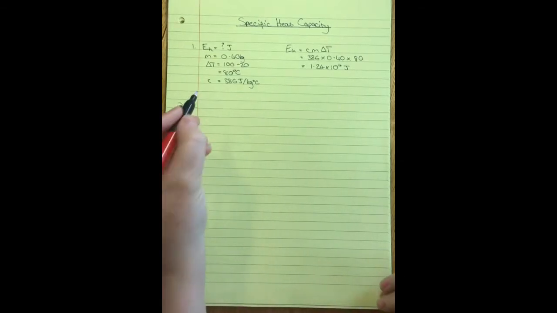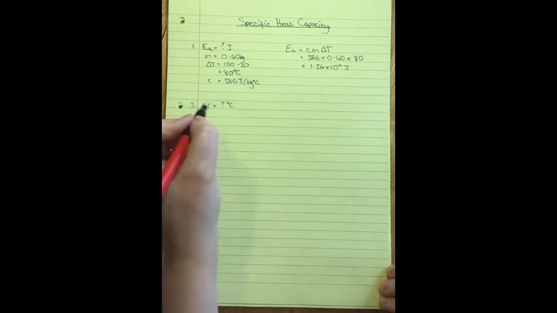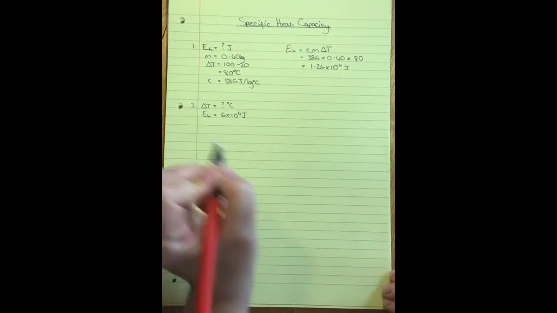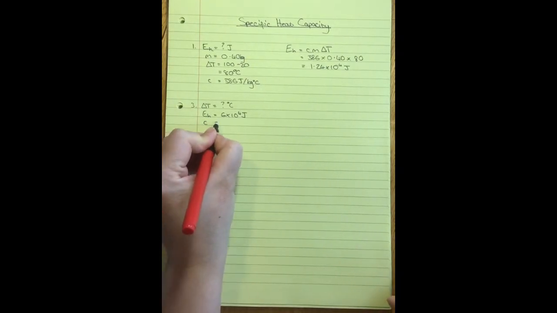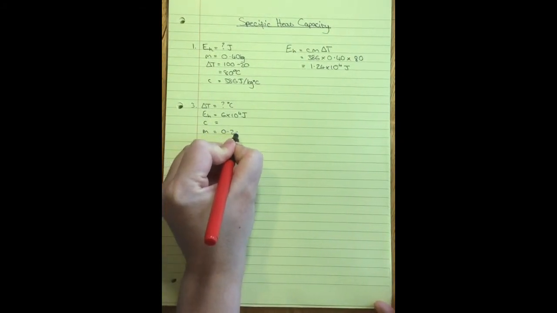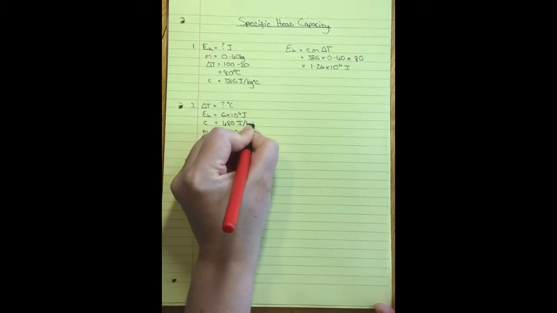What temperature rise, so delta T equals question mark degrees C, will result if 6 times 10 to the 4 joules, heat energy, is supplied to a lump of iron, now I can go and look that up in just a second, of mass 0.20 kilograms. I just scroll up to my data sheet. Specific heat capacity of iron is 480 joules per kilogram degrees C.